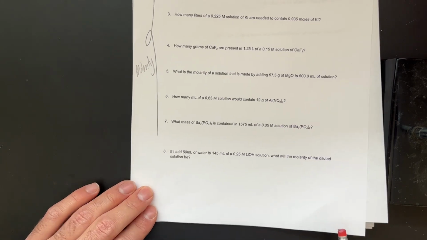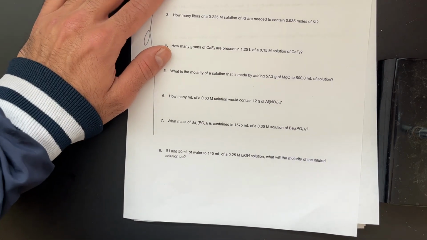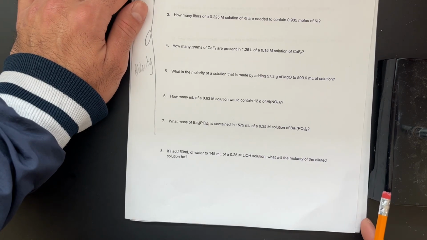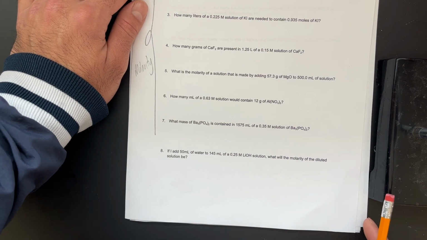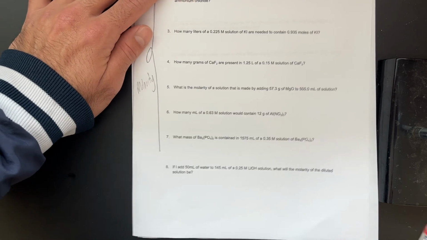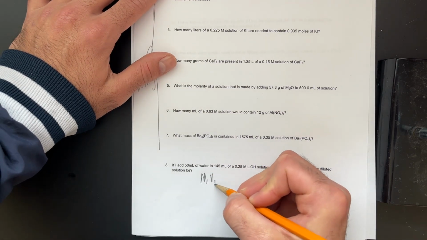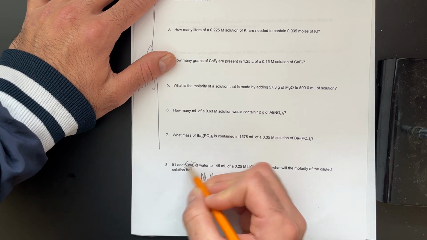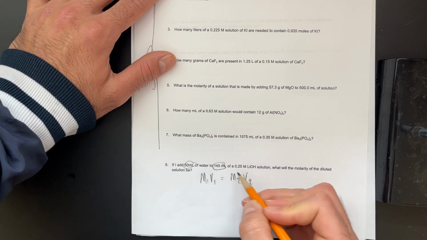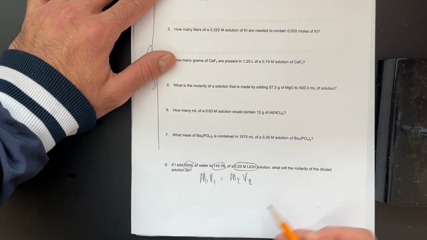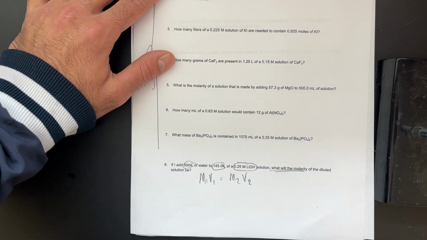But let's do number 8 first. Number 8, it says, if I add 50 milliliters of water to 145 milliliters of a 0.25 molarity LiOH solution, what will the molarity of the diluted solution be? And so, to do this, first always write out your formula. M1V1 is equal to M2V2.